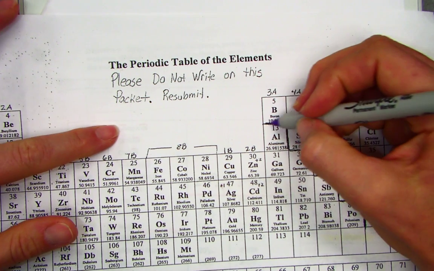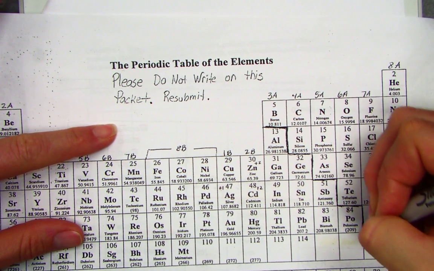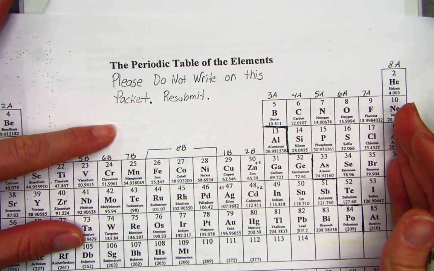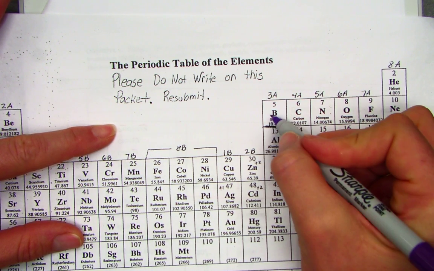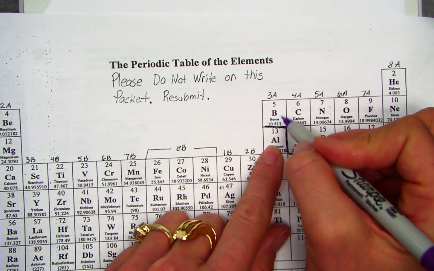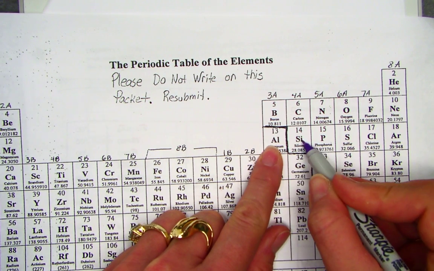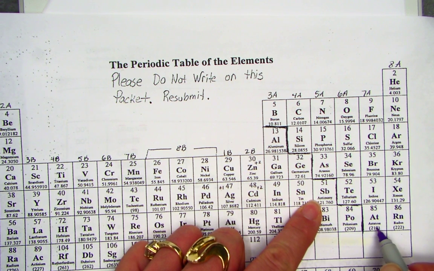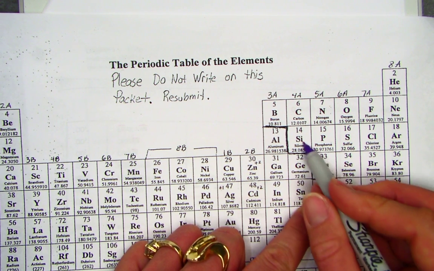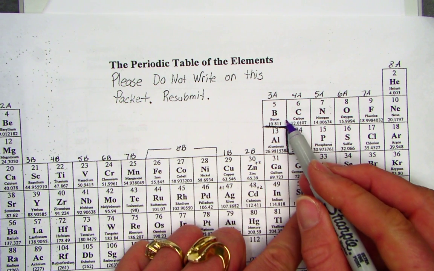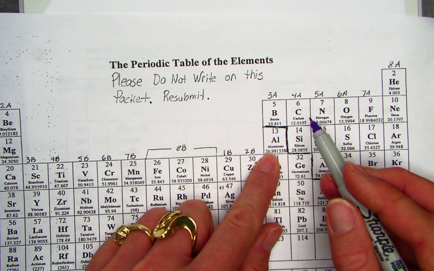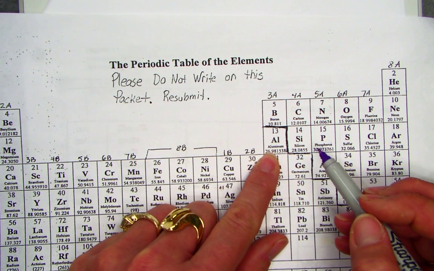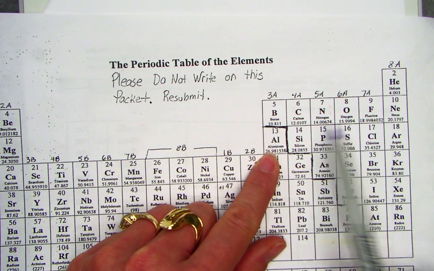I've identified by this staircase, this border, if you will, the world of the metals to the left and the world of nonmetals to the right. We have shaded what we call metalloids on your periodic table: boron, silicon, germanium, arsenic, antimony, tellurium, polonium, and astatine. Those elements that have a side completely touching the border, except aluminum, he's a rule breaker, are considered metalloids. Those that have properties of both metals and nonmetals.